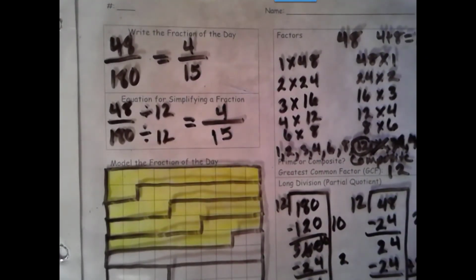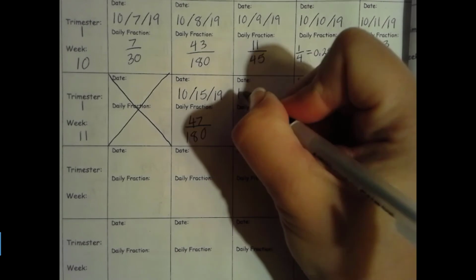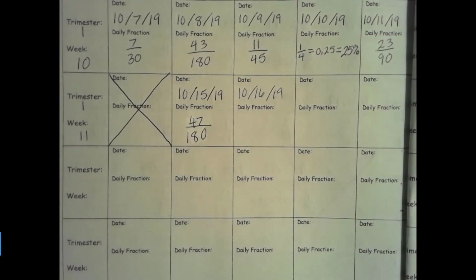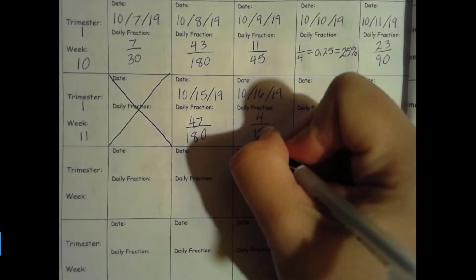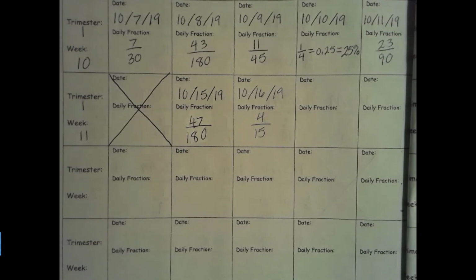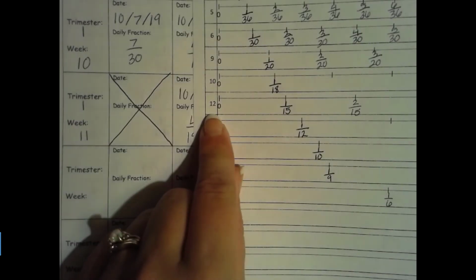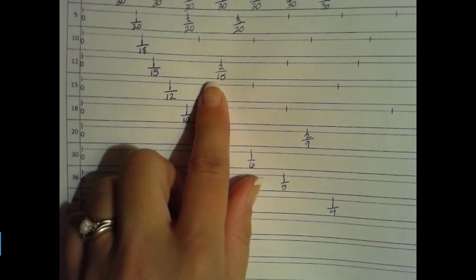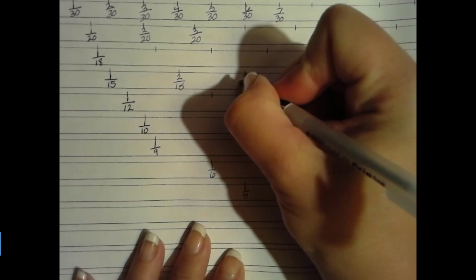Now let's go ahead and fill in our data collection page. Okay, we're still in trimester 1, week 11. Today is 10/16/19. Our fraction for today is 4/15. Let's go ahead and get out our number line. We did groups of 12. So find our groups of 12. We have 1/15. We have 2/15. Now we need to get down 3/15.